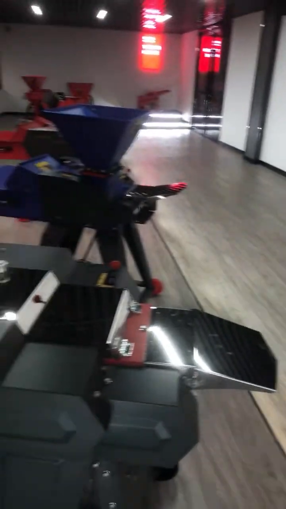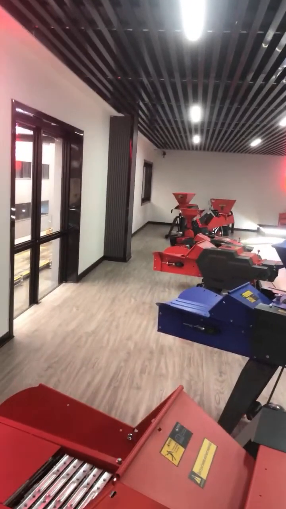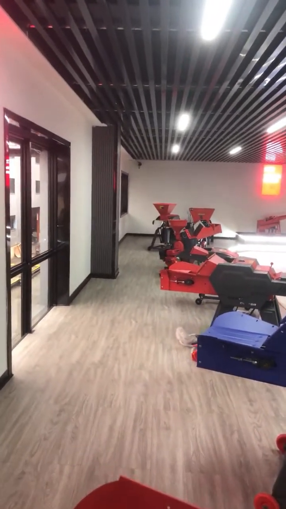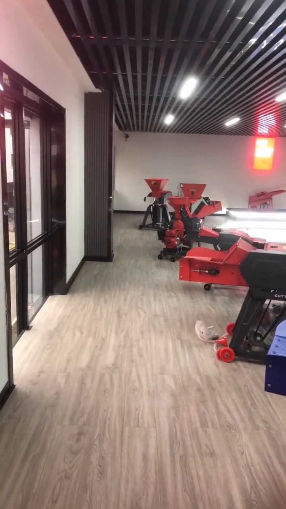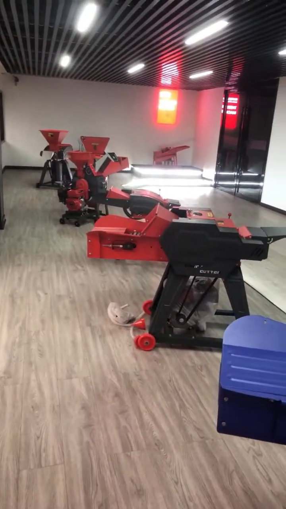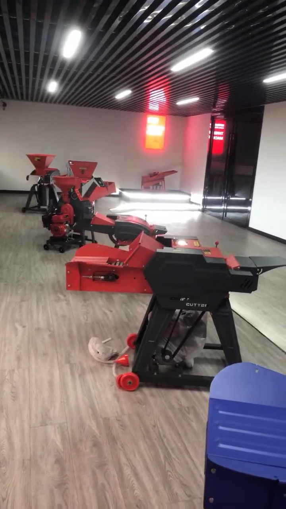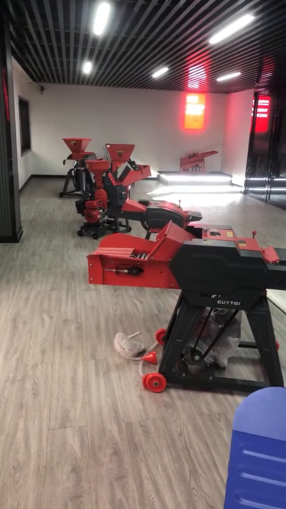Another good thing about all the machines made by Dawn Agro company, which I personally like, is that they are portable. They can be used at your house, at livestock, or at a farm as well. You can carry them from one place to another.